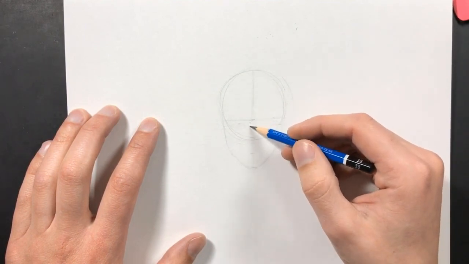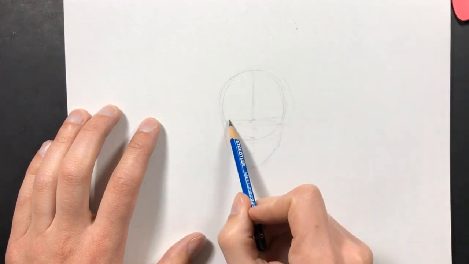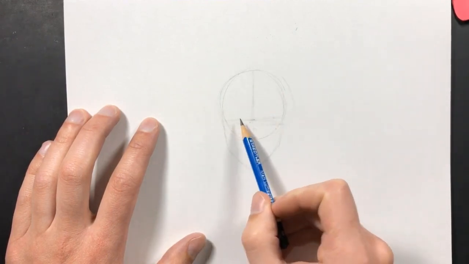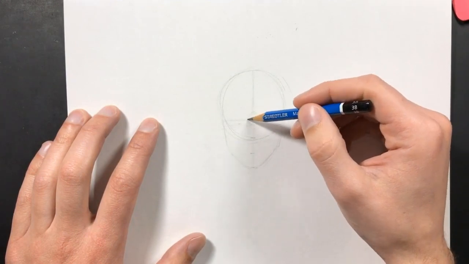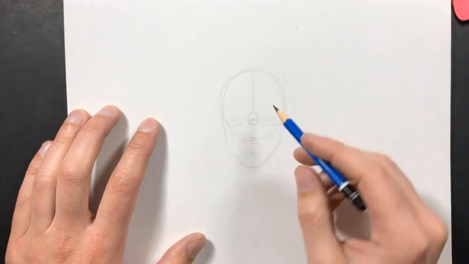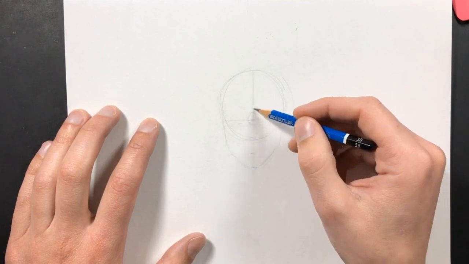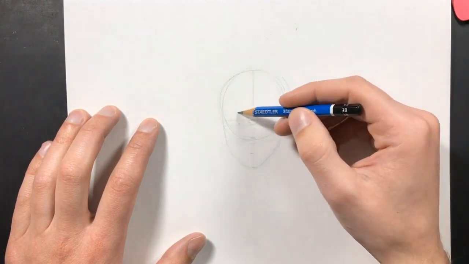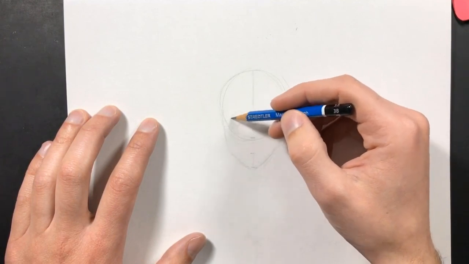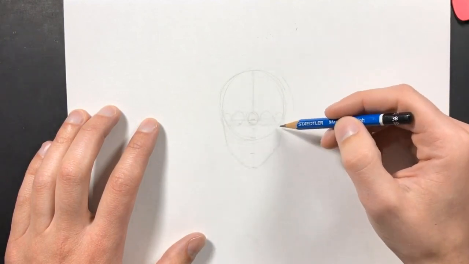Next, what we're going to do is add the eyes in. So this line right here, that's the line that your eyes are going to be on. Now, generally, your eyes are going to fit on your head 5 across. So you're going to start off with one basically eyeball in the center of your face, and then you're going to have another eyeball right there, and then another one right there, and then you'll have another one that goes all the way out to the outer edge of your head.